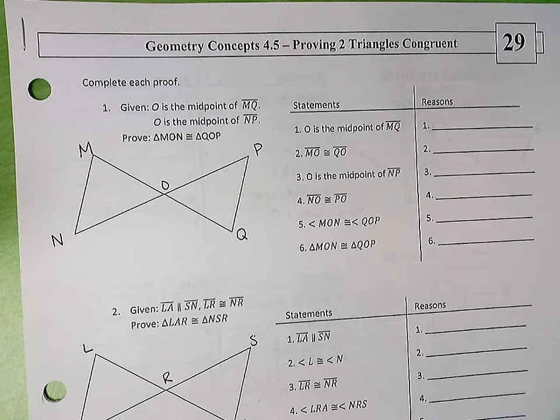So we're going to use those properties that we talked about yesterday. Okay, so if you want to get that property packet out, you can. That way you can look through it as we go through each of these so you know the reason that I choose.